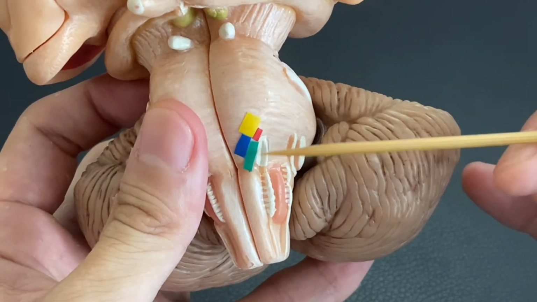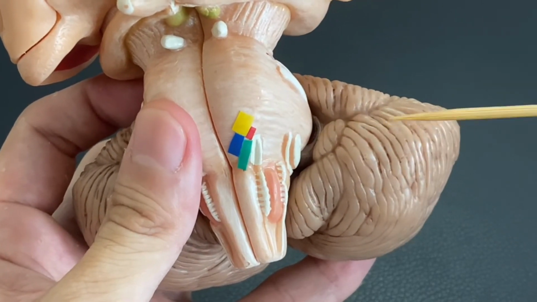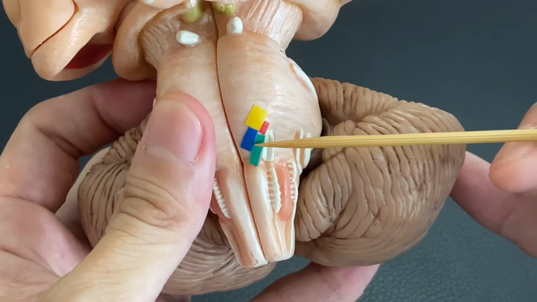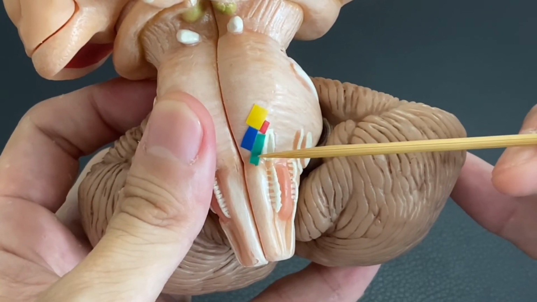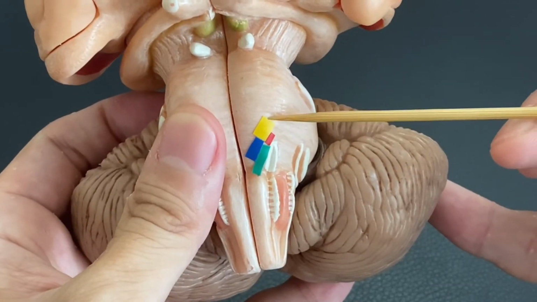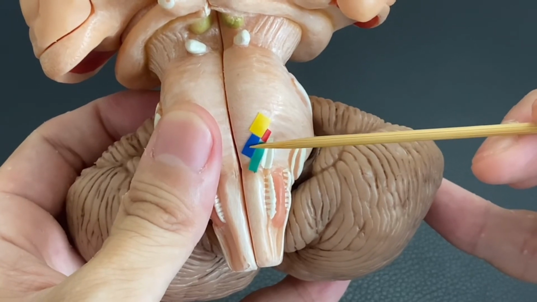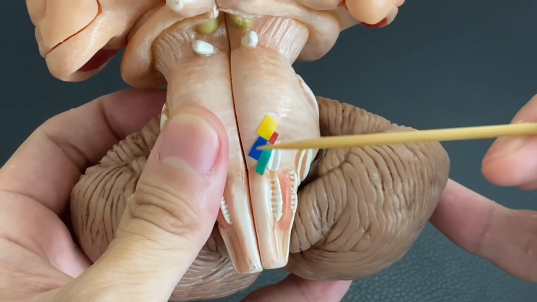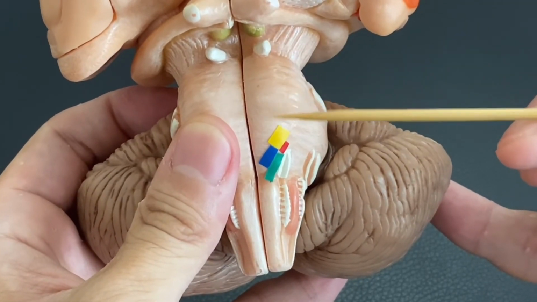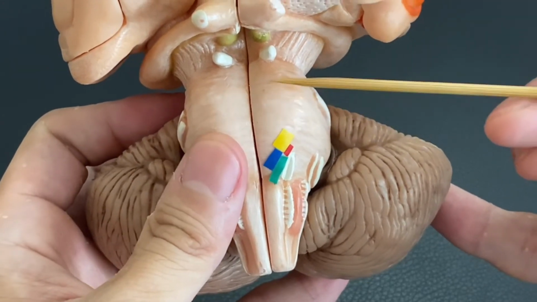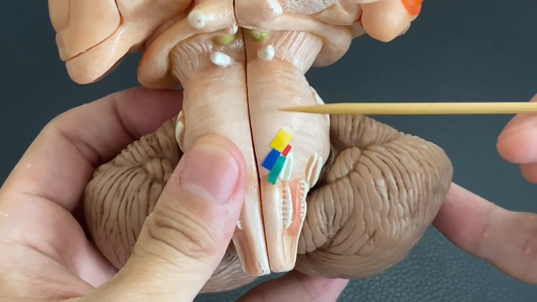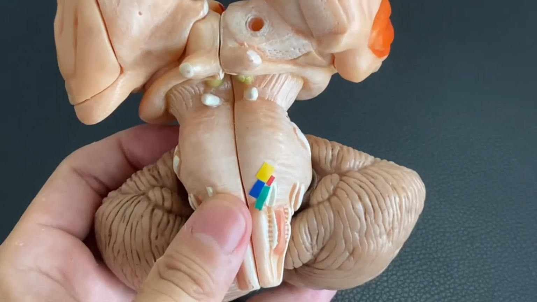Mainly, of course, other nuclei communicate with the cerebellum, but particularly the inferior vestibular nucleus. The superior and medial vestibular nuclei communicate with cranial nerves 3, 4, 6. This reflex is called the vestibulocochlear reflex.